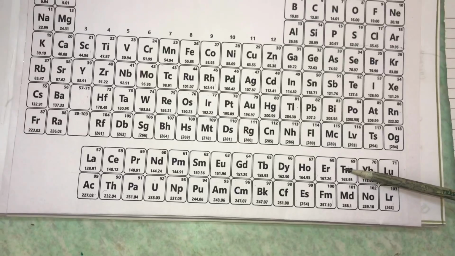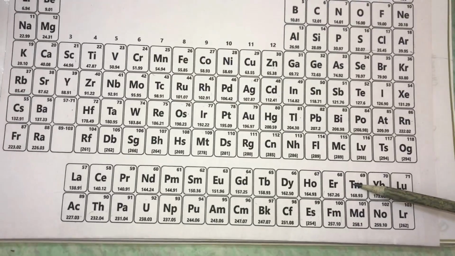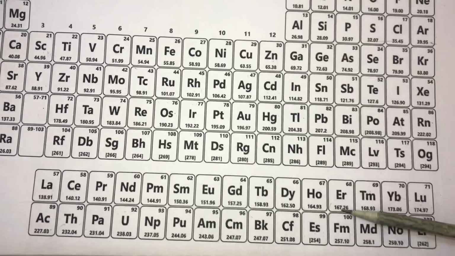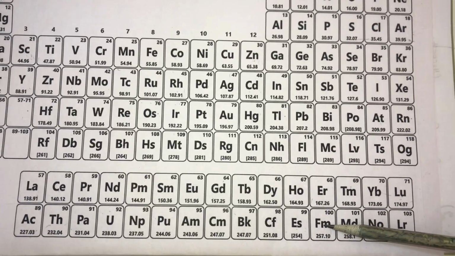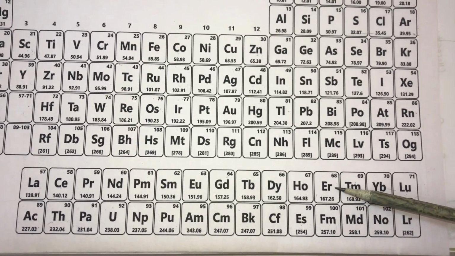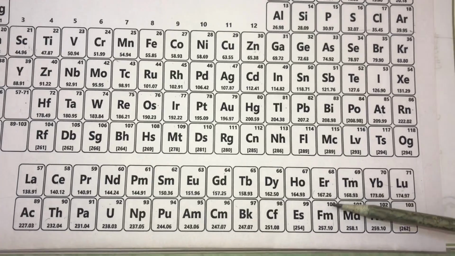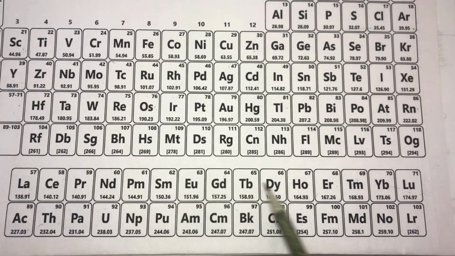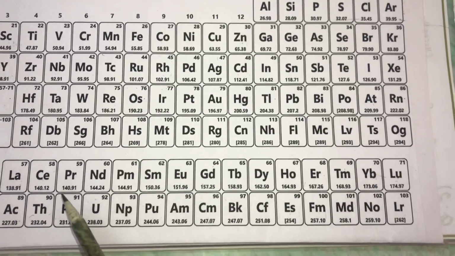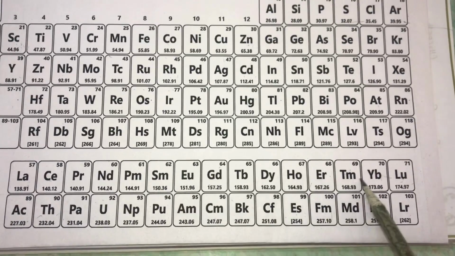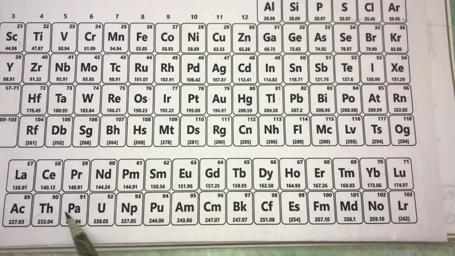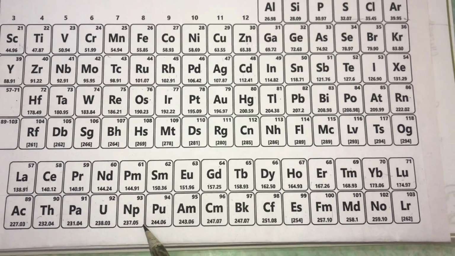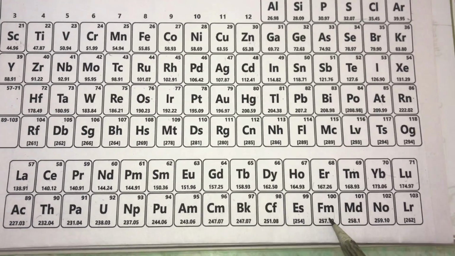At the bottom of the periodic table, there are two inner transition series present, called F block elements. The first one is the lanthanides, the second one is the actinides. The lanthanide series are called 4f block elements as they contain incompletely filled 4f orbitals. The actinides are called 5f block elements as they contain incompletely filled 5f orbitals.